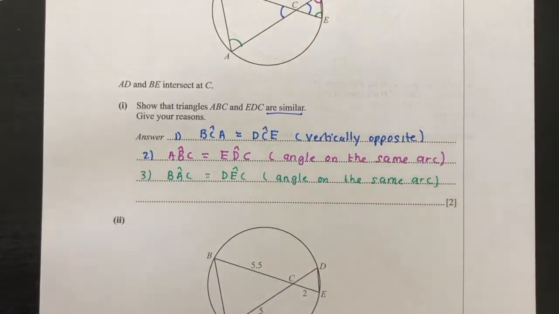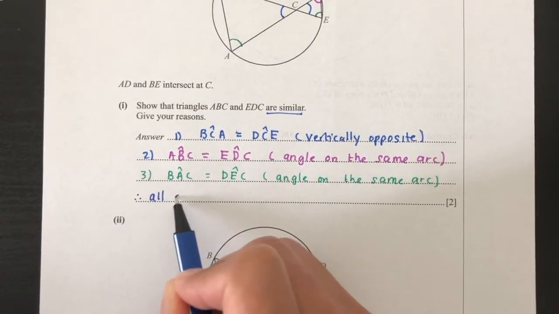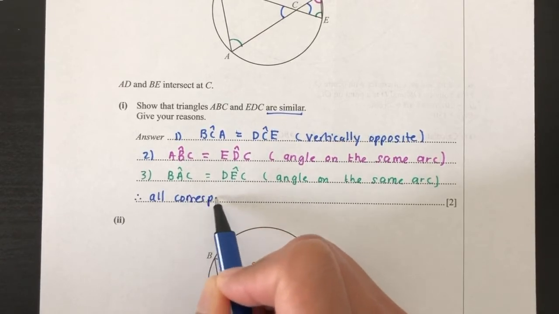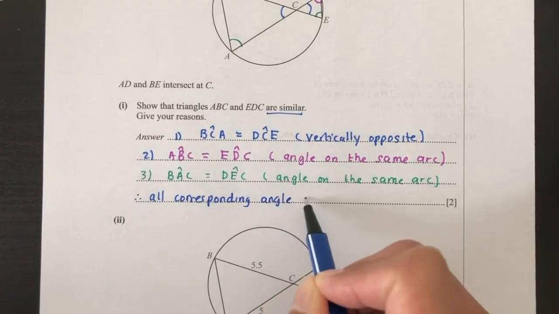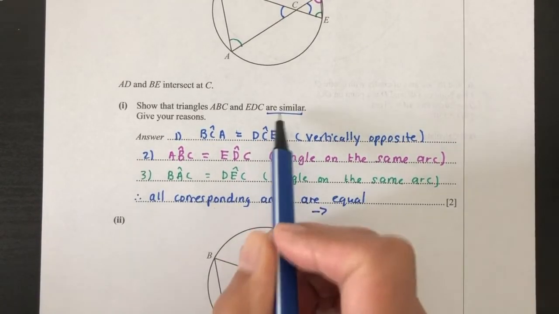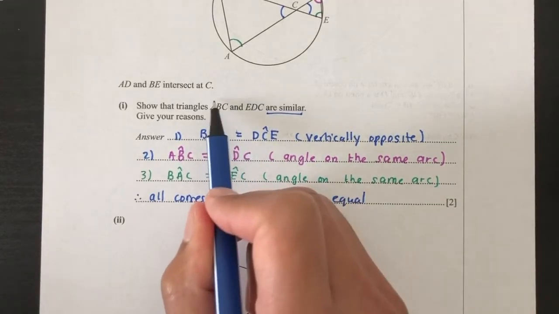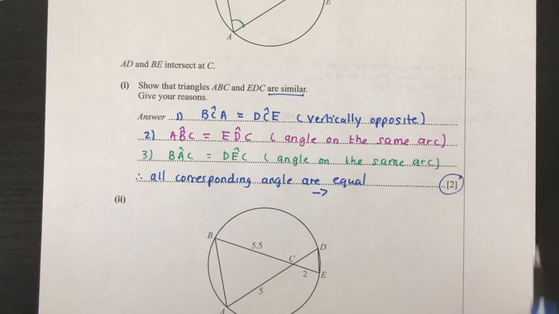So since we have proven that all the corresponding angles are equal, it means that they are similar. So you can just write this down again: the triangles are similar, right? So this is only for 2 marks.